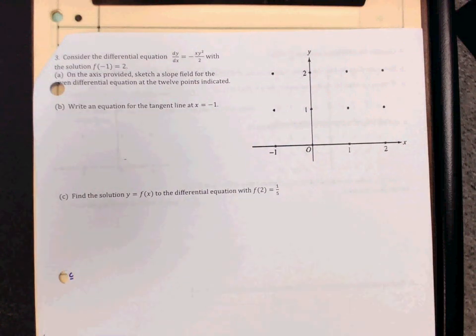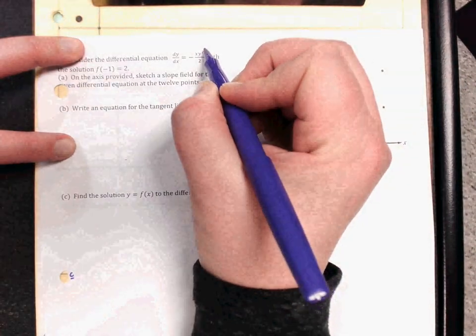Okay, we are taking a look now at number 3. Notice you have another slope field here. You need to look for your zero slopes first. So I'd look to see what is going to zero this out.